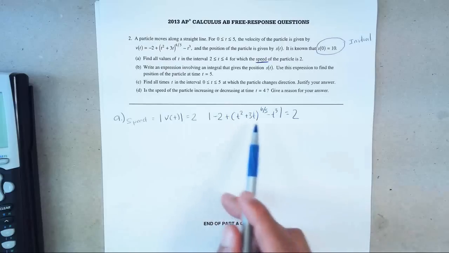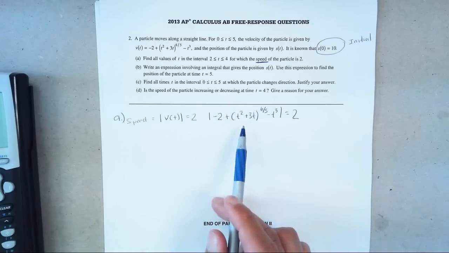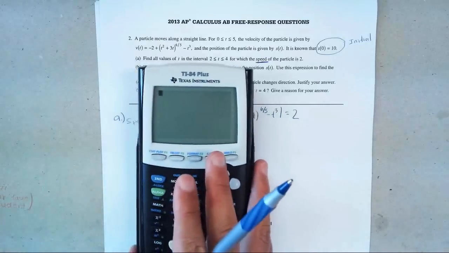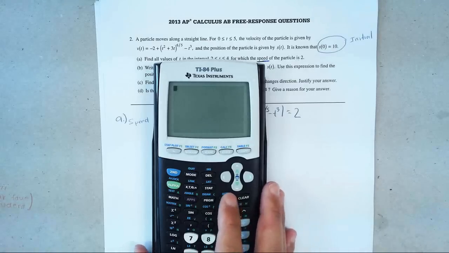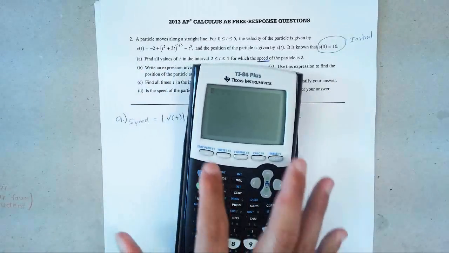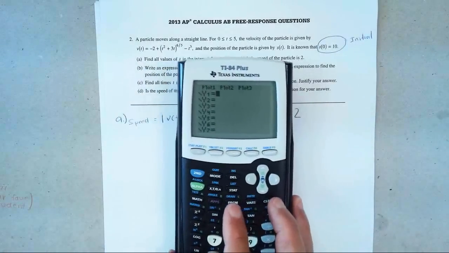So because of that, there's no way I'm going to be able to solve this. But what I could do is plug it into my calculator. So if you have a calculator, just make sure you have it out so you can work with it. Since I'm actually working this out and I want to know when the absolute value is equal to 2, I'm going to go to my y equals. I'm going to type in my first function.